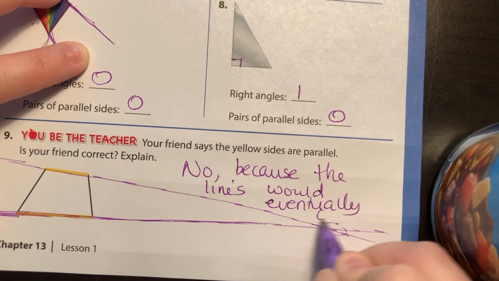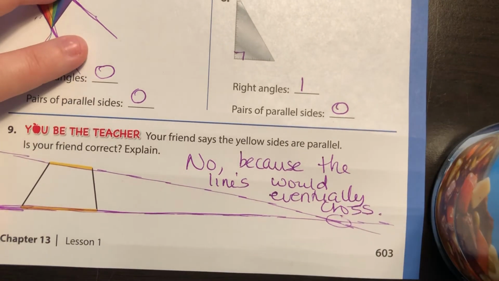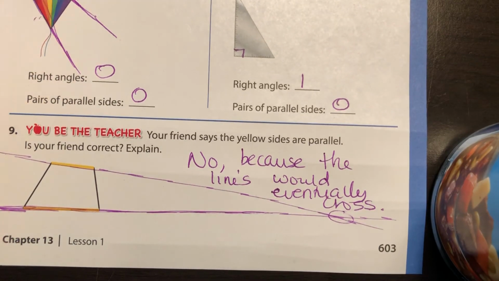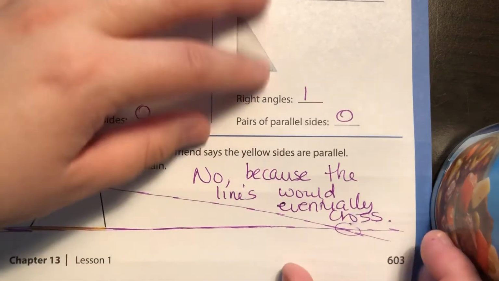Eventually cross. It means that they're not the same distance away from each other forever. And that's what a parallel side is, or parallel line.